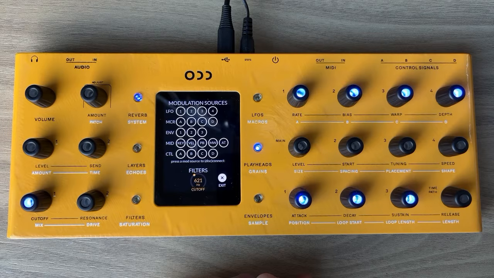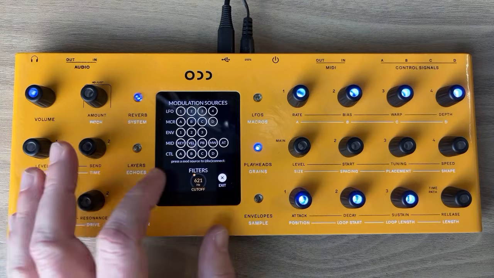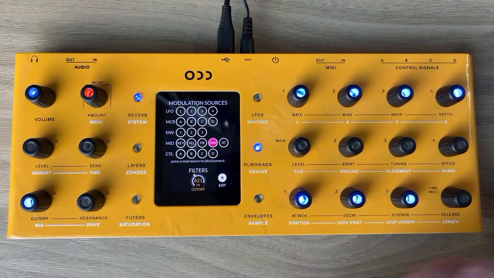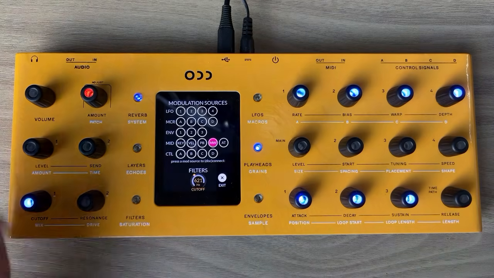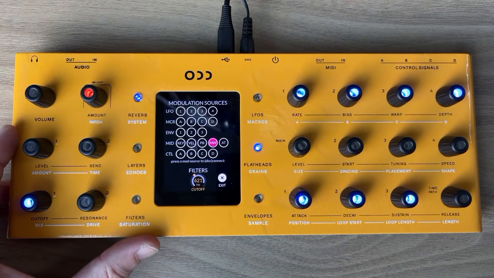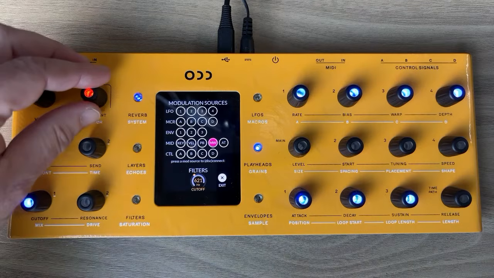Here you can see additional modulation sources like the control signal inputs and MIDI information such as key number, velocity, pitch bend, modulation wheel, or aftertouch. After establishing a connection to one of these modulation sources, the auxiliary adjustment encoder to the upper left of the screen becomes available for setting the connection strength or inverting the connection.